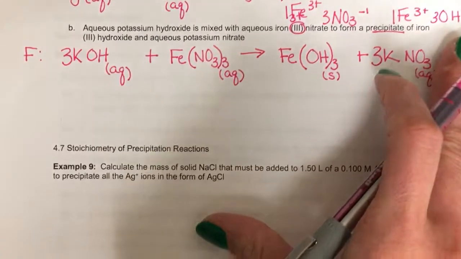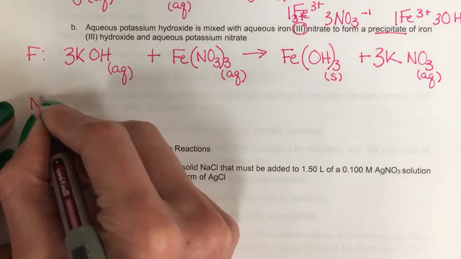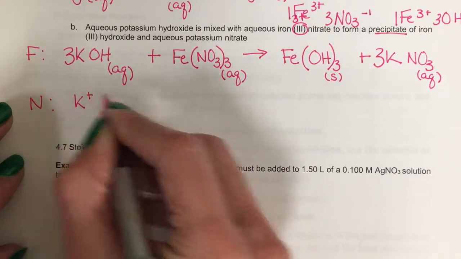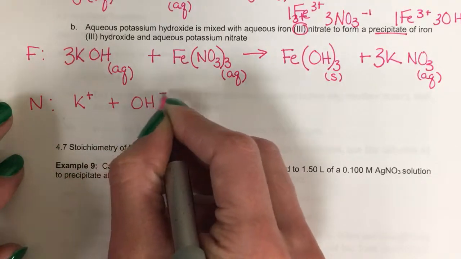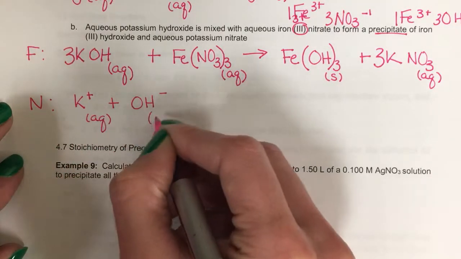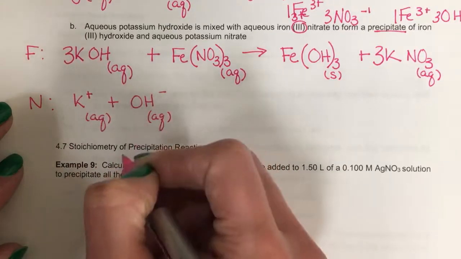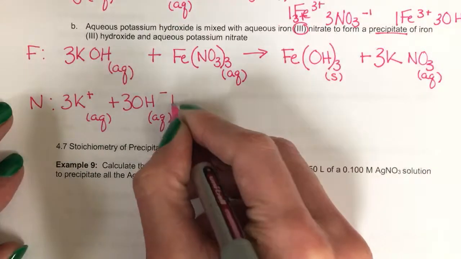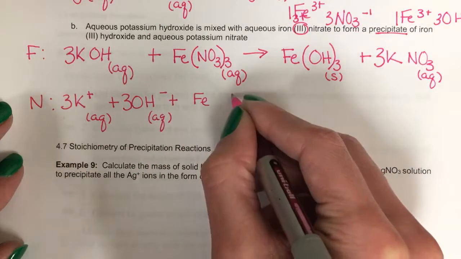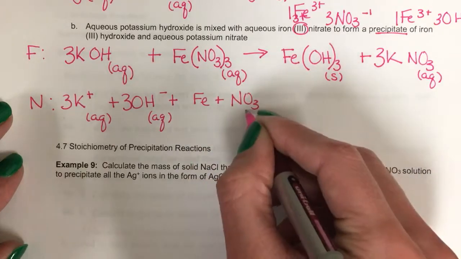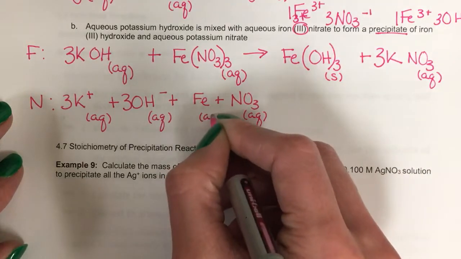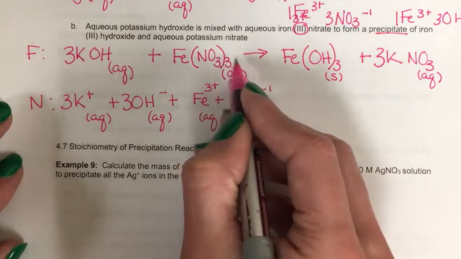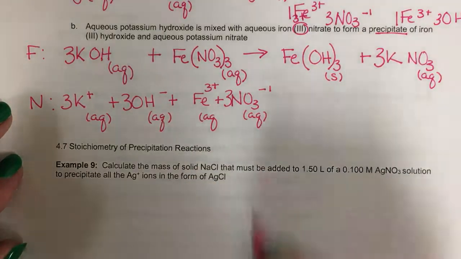When I write the complete ionic equation, I'm going to break up everything aqueous. So K and OH are both aqueous. I keep track of their charge, and I add 3 of each of them. Fe and NO3 are both aqueous. I keep track of their charges, and I had 3 NO3s.